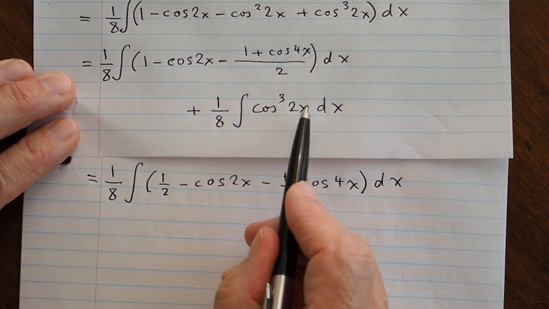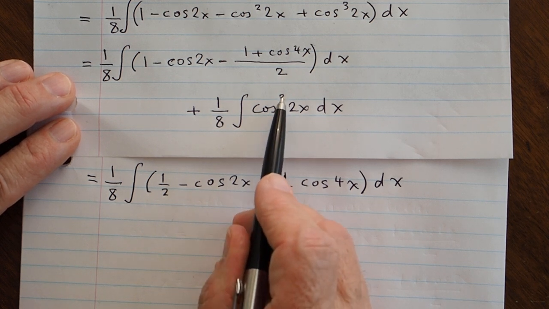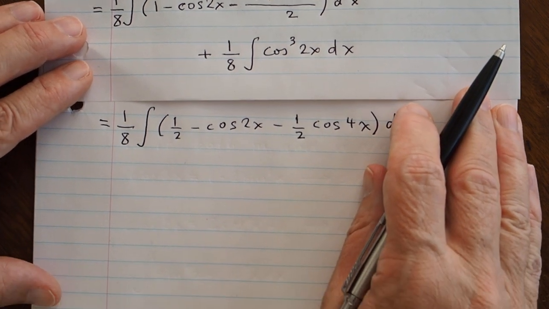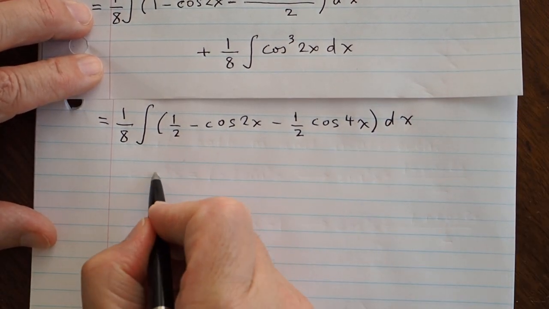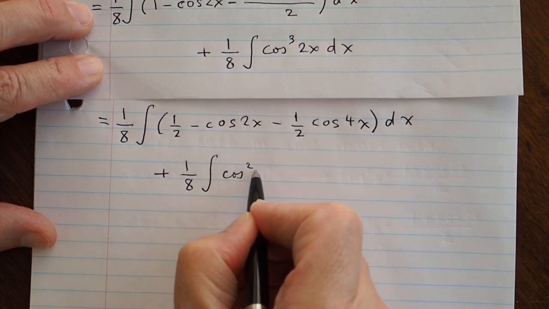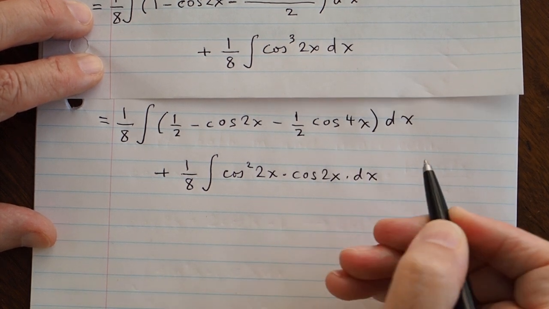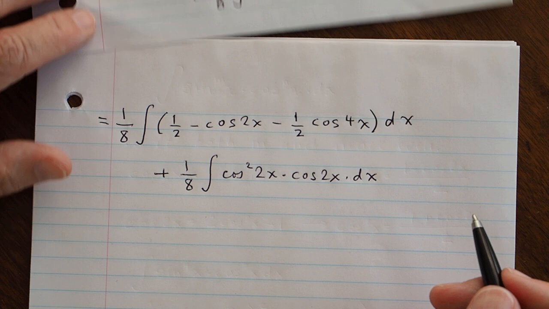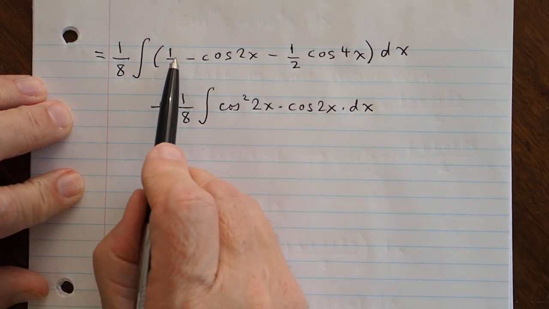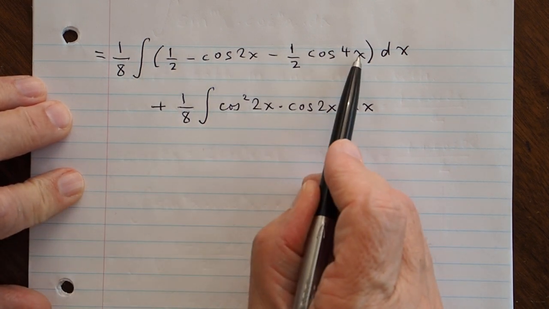And then underneath that, I have this integral to be dealt with. What I'm going to do is siphon off one of these three cos 2x's and put it to the right. So here we go. That will give us plus 1/8 of the integral of cos squared 2x times cos 2x times dx. Okay. Well, this looks pretty easy to anti-differentiate, these three terms. I may as well go ahead and deal with this.